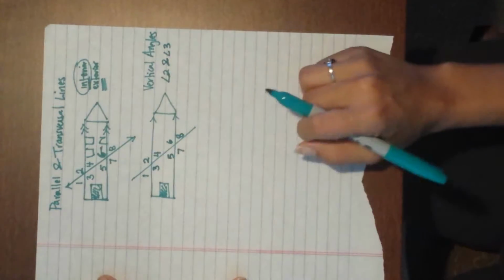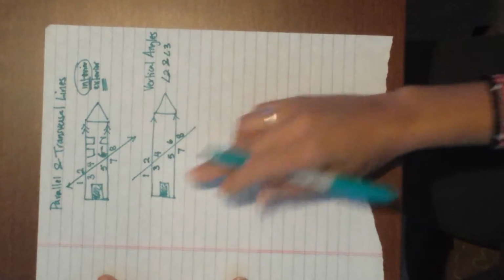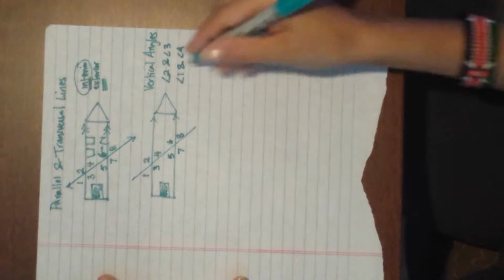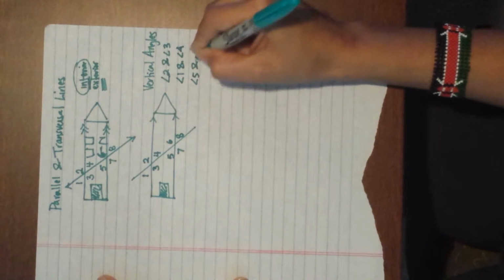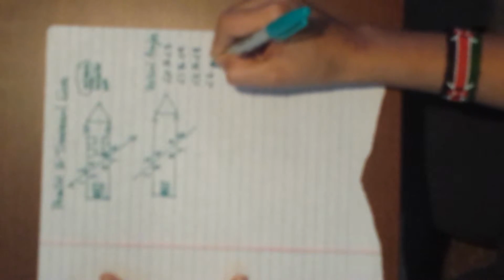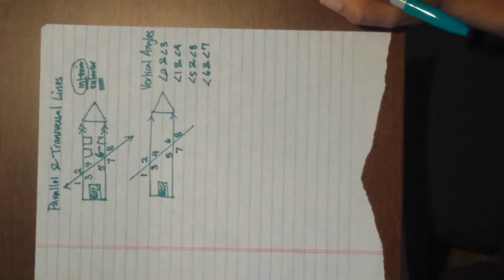All right, so 1 and 4, they're folded into each other. 2 and 3 are also folded into each other. What else? How about 5 and 8? And how about 6 and 7? So, vertical angles, those V's, those backwards V's that kind of fold into each other. Perfect. That's stuff you should already know.